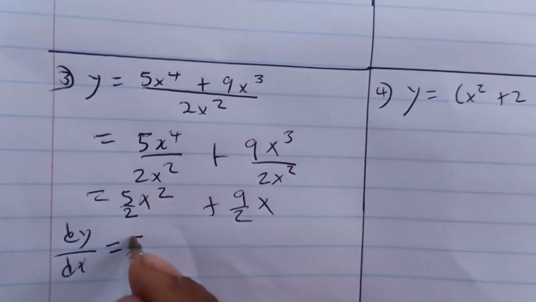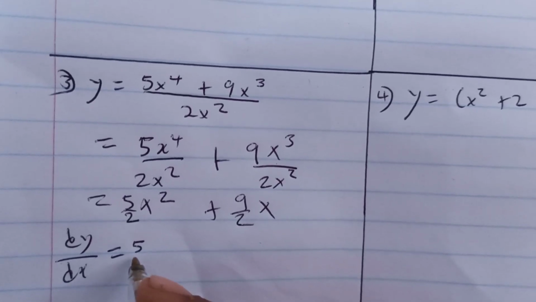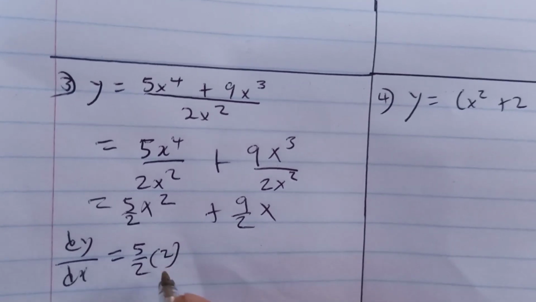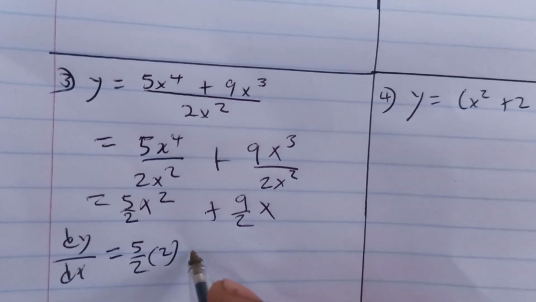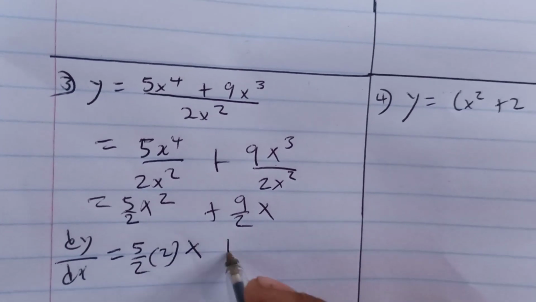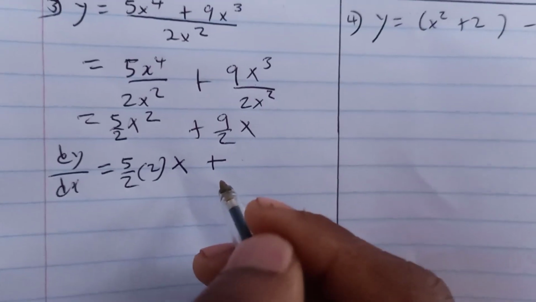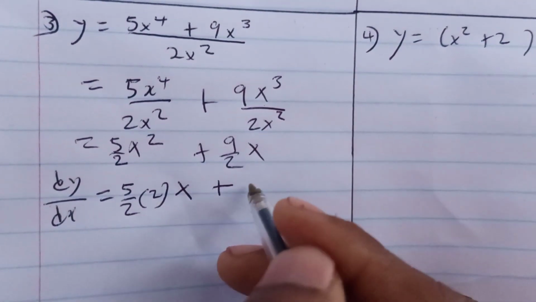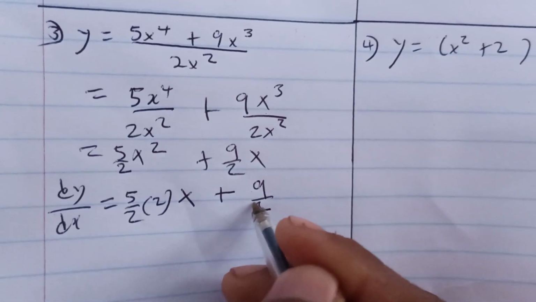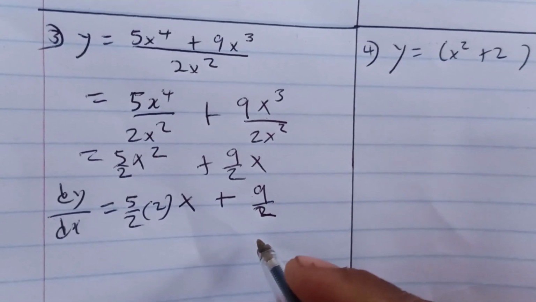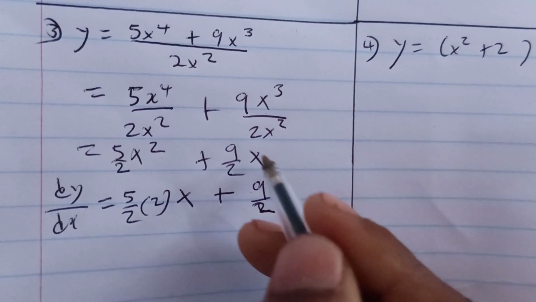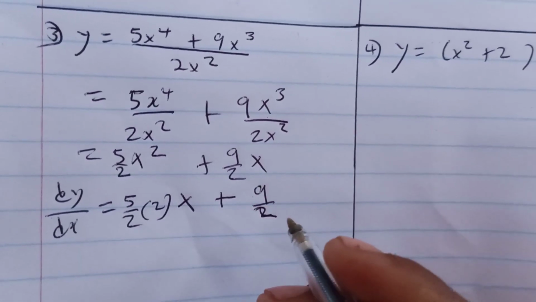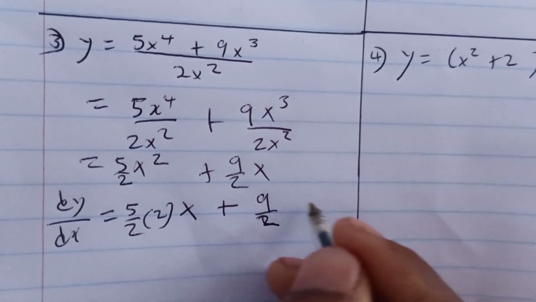Then it's the same as 5 over 2 times 2, then the separate one, it will be x to the power 1. When you're multiplying by 1, it's just this one. And then when you're subtracting 1, you get the power 0, and anything to the power 0 is 1.